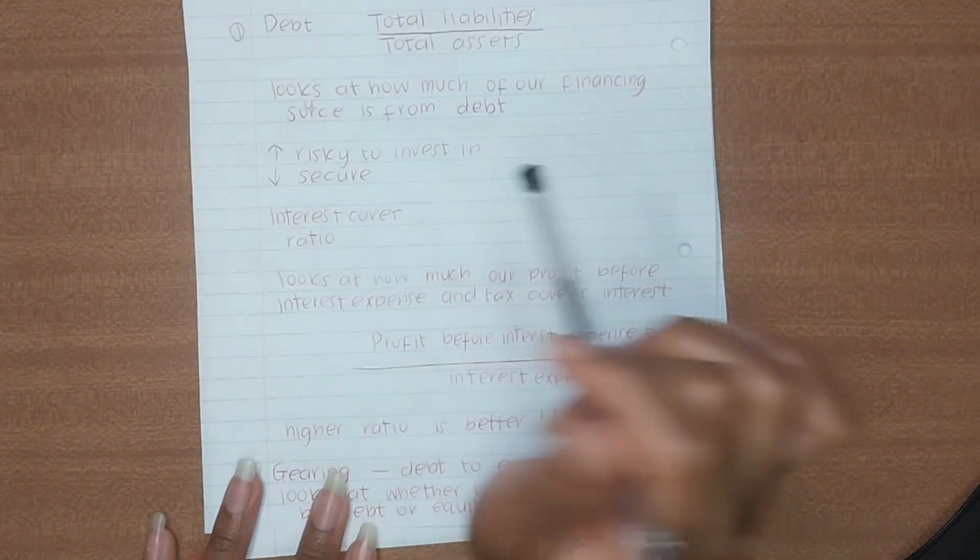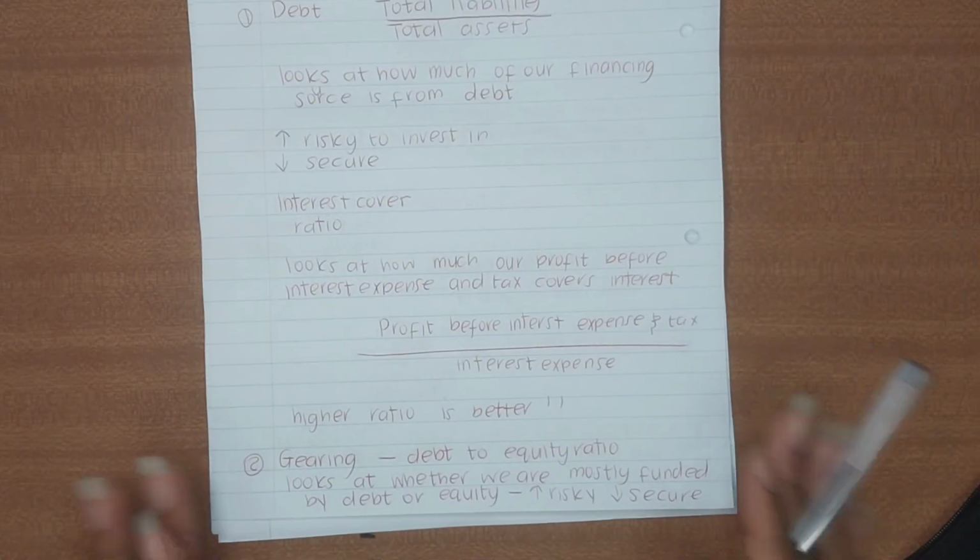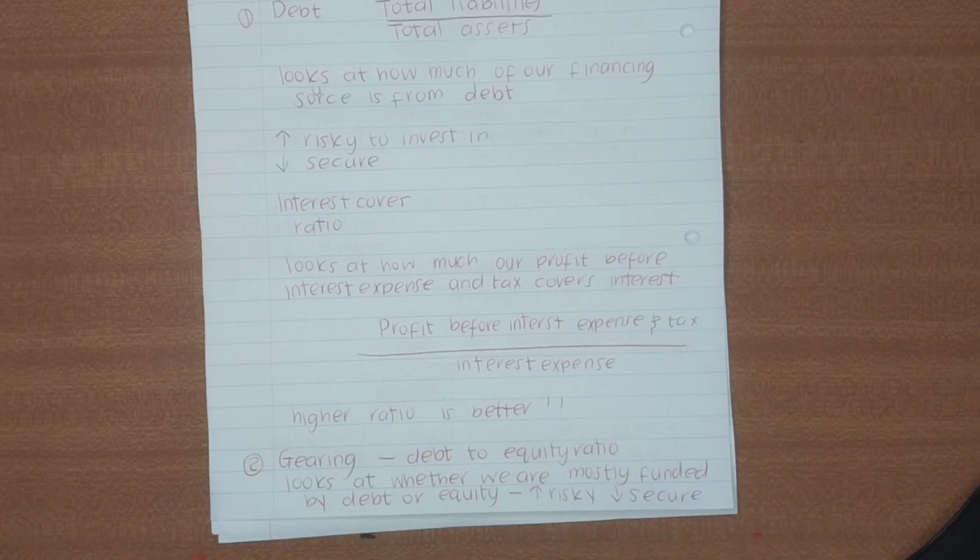And then another interesting one is the interest cover ratio. So the interest cover ratio tells you how much of your profits before your interest expense and before your tax, right? How much of that profit covers your interest expense, right?